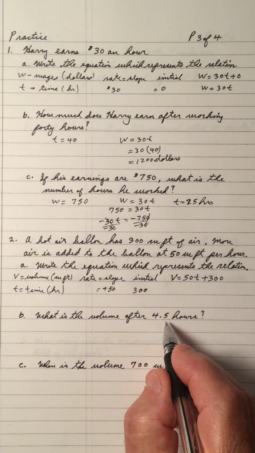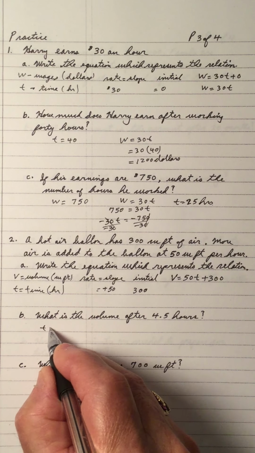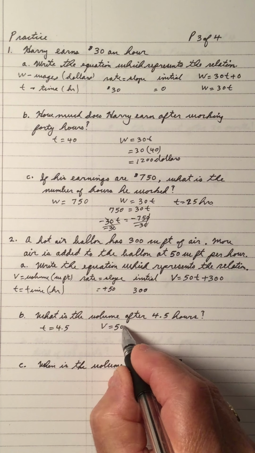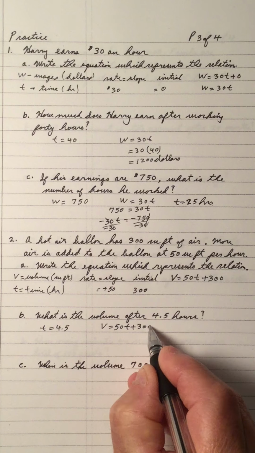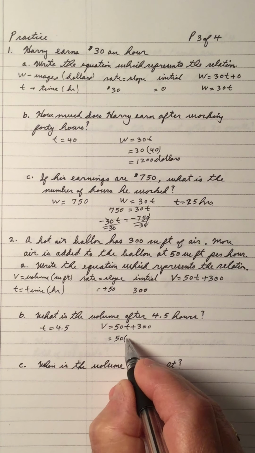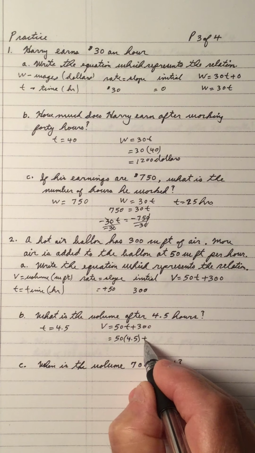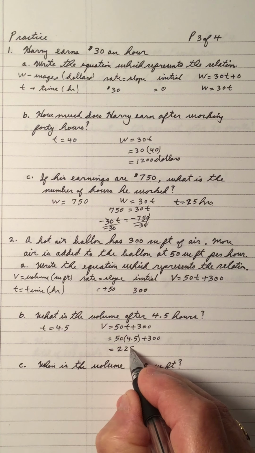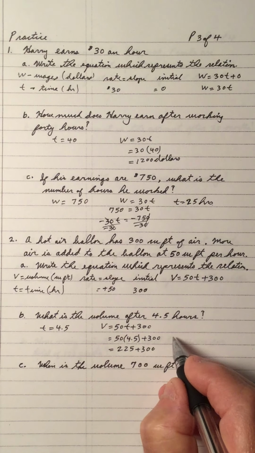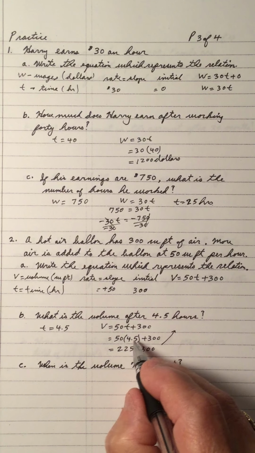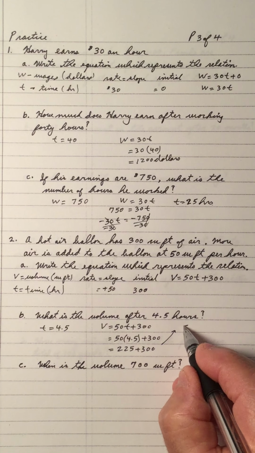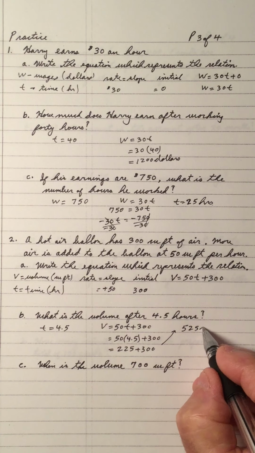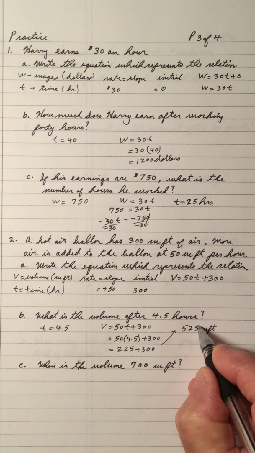What is the volume after 4.5 hours? So time is 4.5 hours. So V equals 50T plus 300. So we put 4.5 hours in place of T. And 50 times 4.5 is 225 plus 300. So after 4.5 hours, you will have 525, and the volume is in terms of cubic feet. So CUFT, cubic feet.